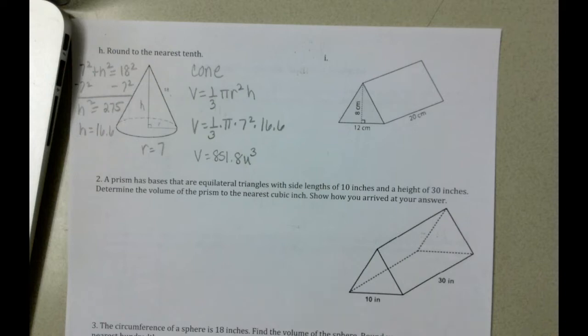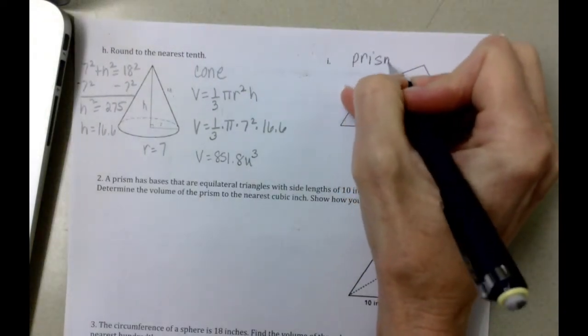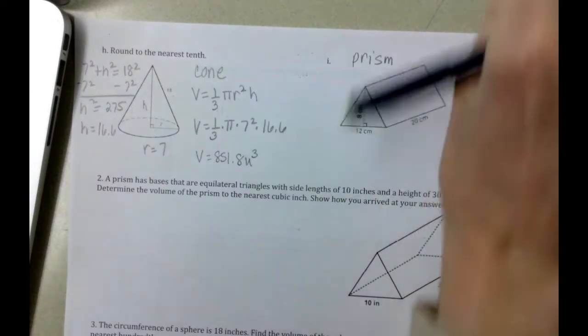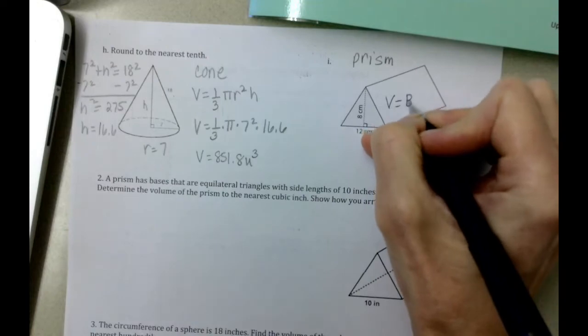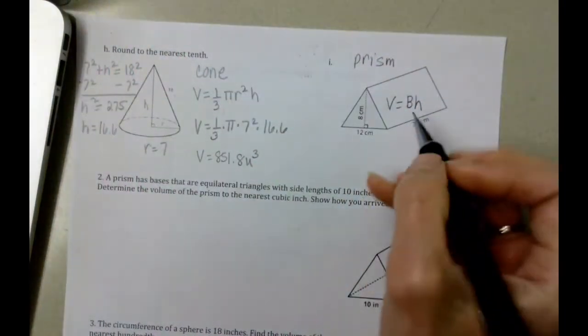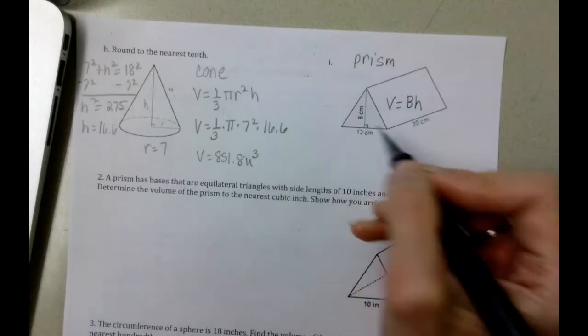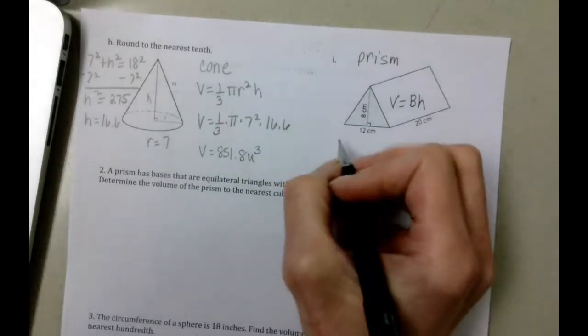Letter I. Again, we need to recognize that this is a prism. The formula for the prism is area of the base times height. Again, just looking at the green sheet here to help us. And now that we know the formula, what we see here is that, once again, our base is a triangle.